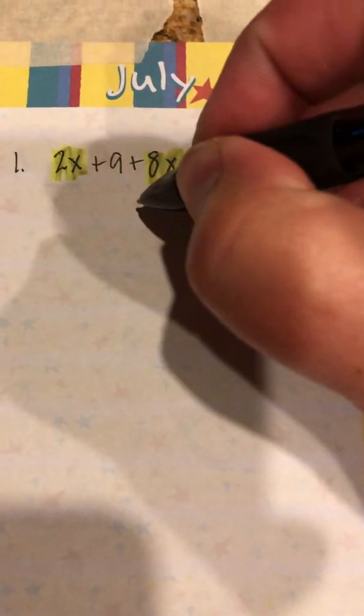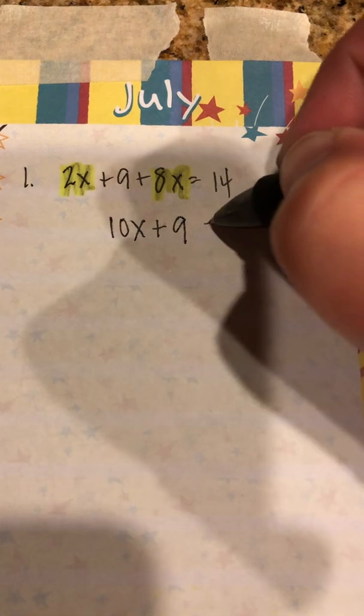And so what you're going to have to do is combine those like terms. You're going to have to combine the variables so that you can solve. So step 1 is going to be to combine those, and 2x plus 8x, they're on the same side, so we just combine them, would be 10x. And then we still have plus 9 equals 14, those don't change.